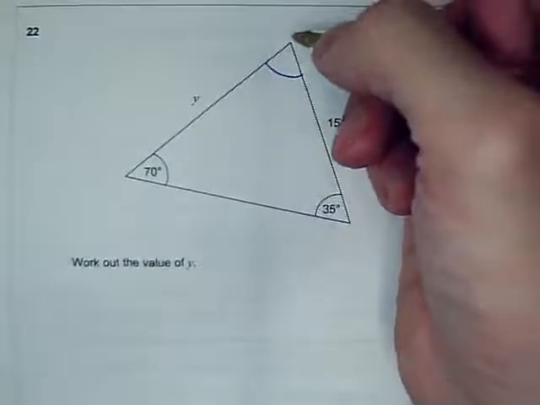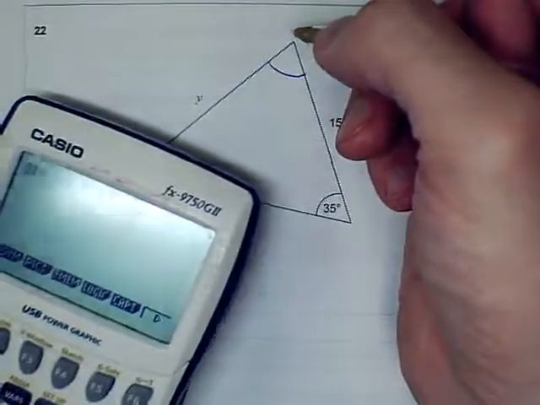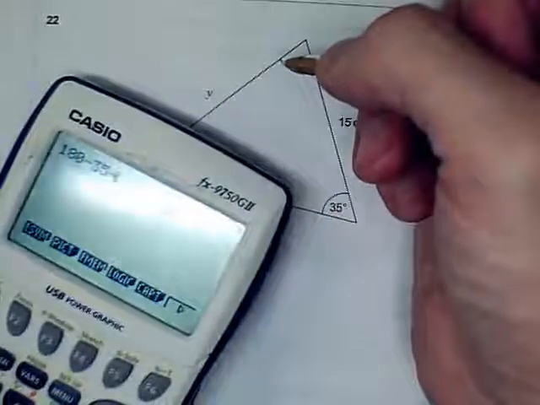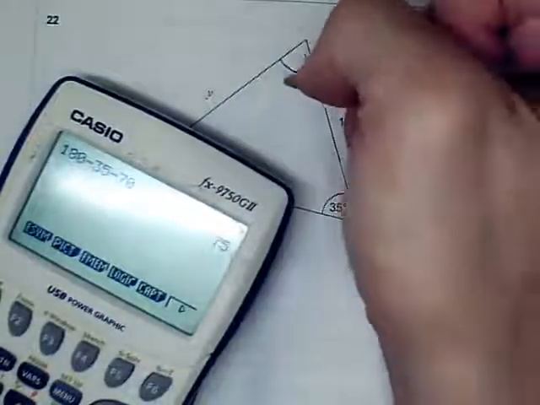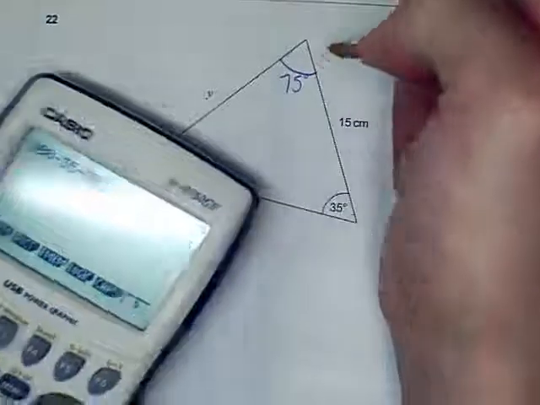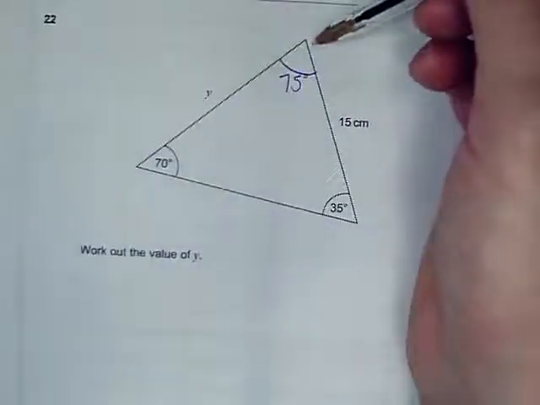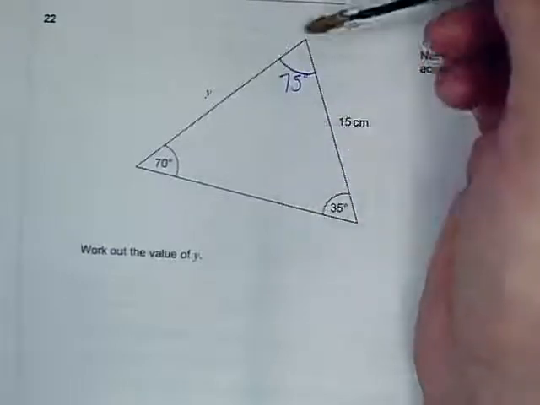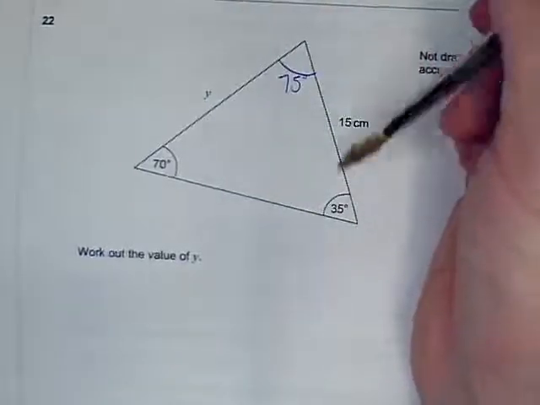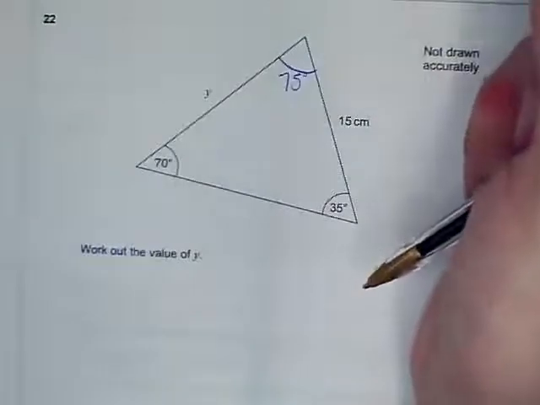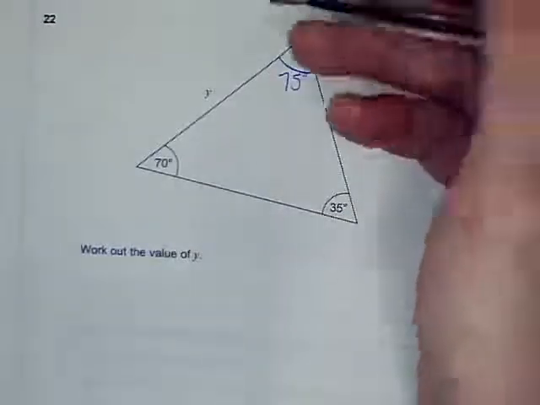So 180 minus 35 minus 70 is 75. So this angle here must be 75. And I'm now trying to find out this. Now, because it's non-right angle, I can't be using Pythagoras or SOHCAHTOA because that only works with right angle triangles.